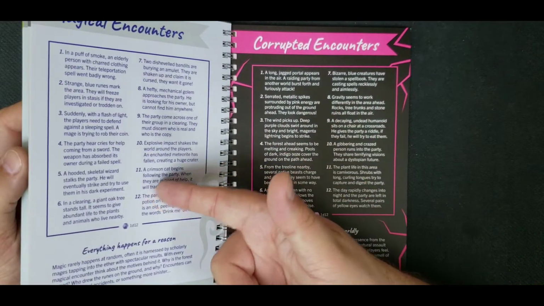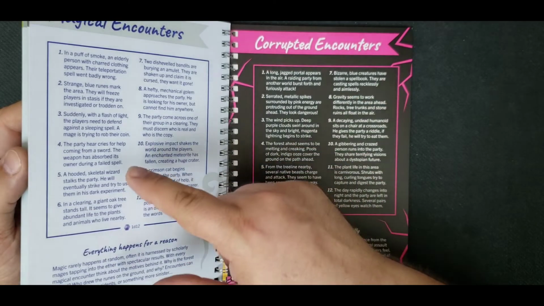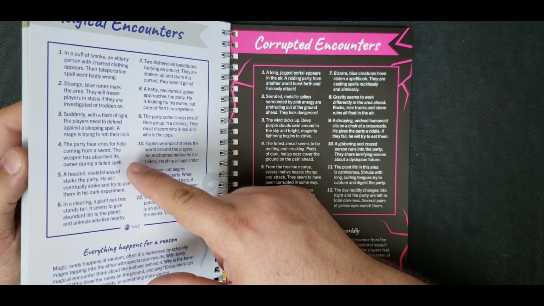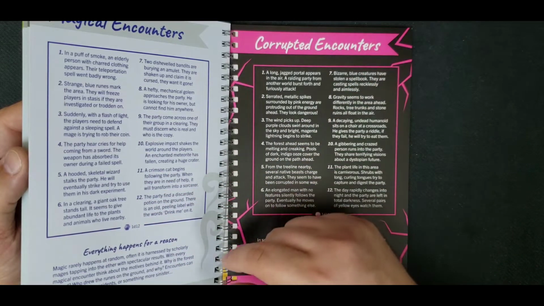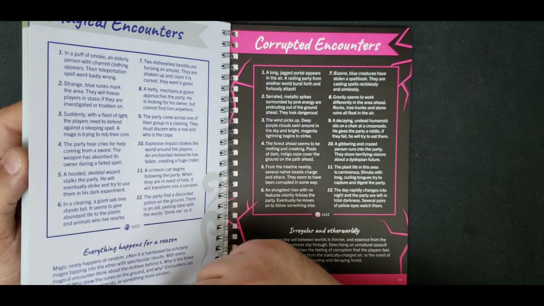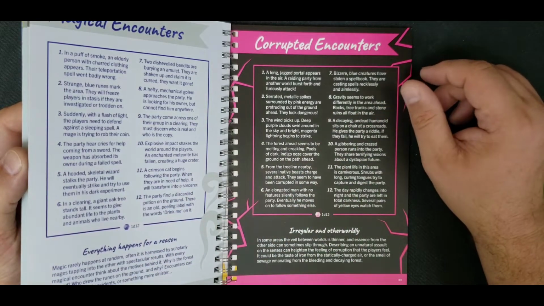And then magical encounters, corrupted encounters. Let's see what kind of magical encounters we could have. Party hears a cry for help coming from a sword. The weapon has absorbed its owner during a failed spell. A hooded skeletal wizard stalks the party. He will eventually strike and try to use them in his dark experiment. Sounds like a lich to me.